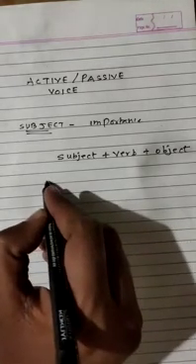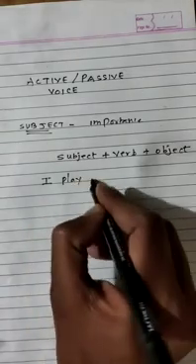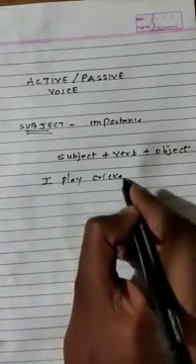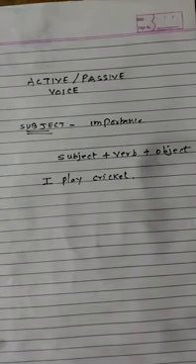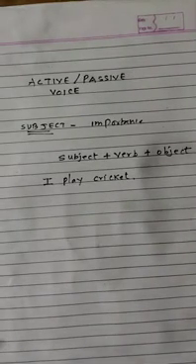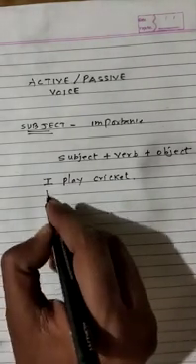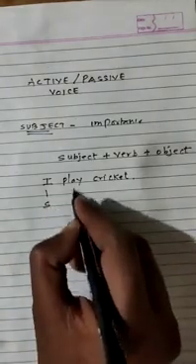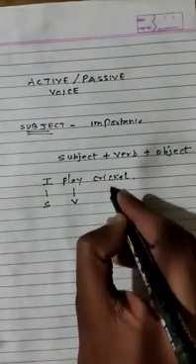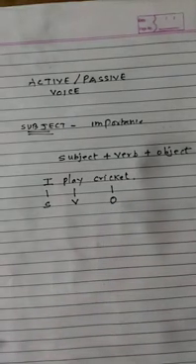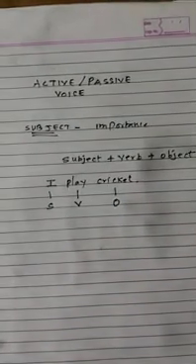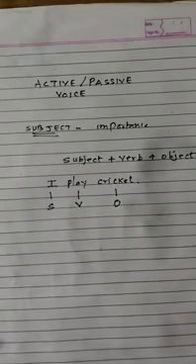For example, I play cricket. In this sentence, I is a subject, play is the verb, cricket is an object. Subject, then verb, then object. I play cricket.